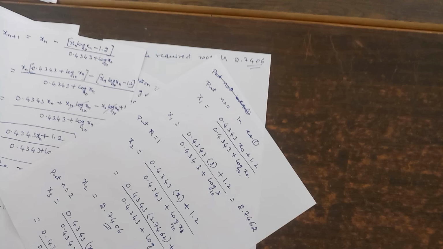So what do you get here: 0.4343 plus log x n into x n, minus x n into log x n base 10 minus 1.2.